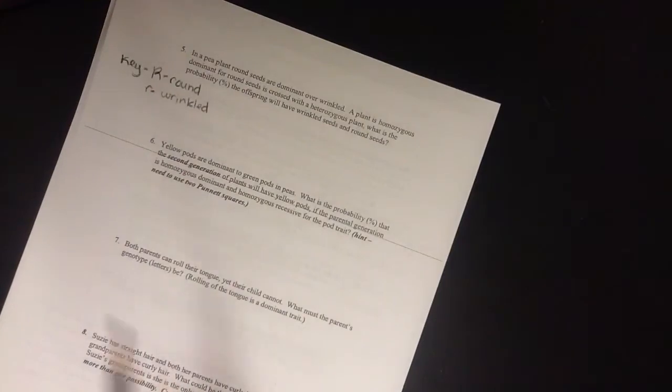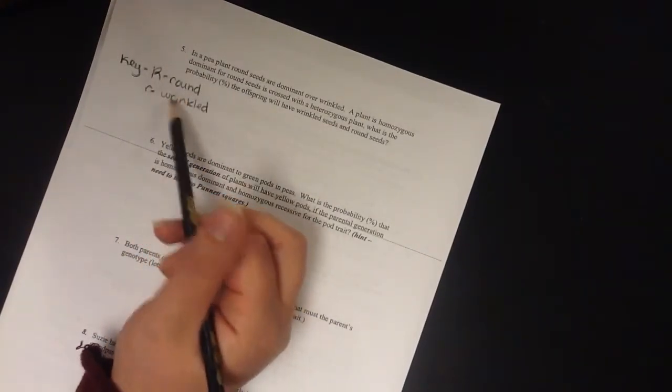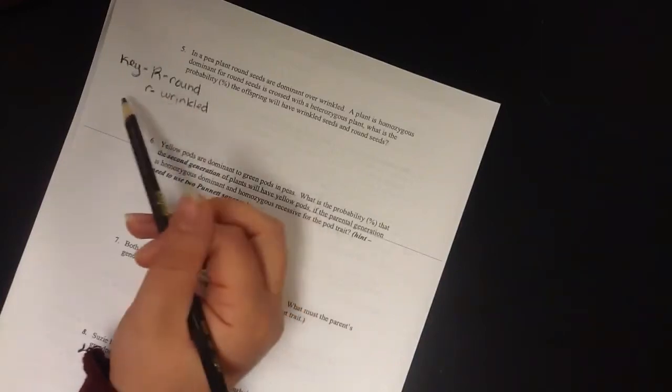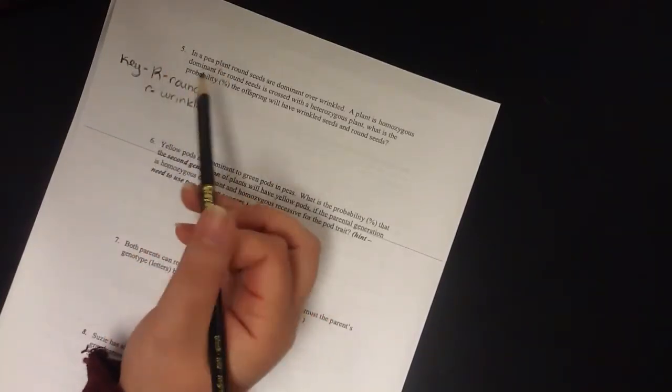I picked R because R for round, round is dominant. If wrinkled had been dominant, I probably would have picked W. But then again, if you want to just use T, that's easier for you, you can do that too.